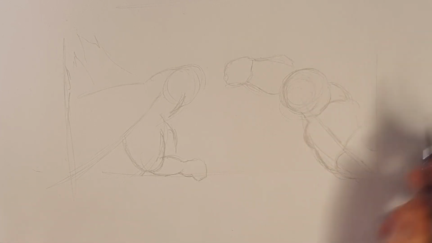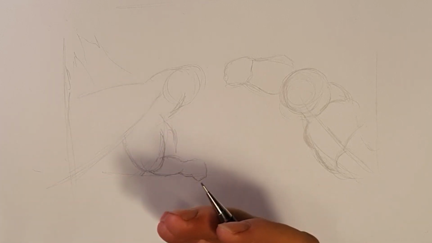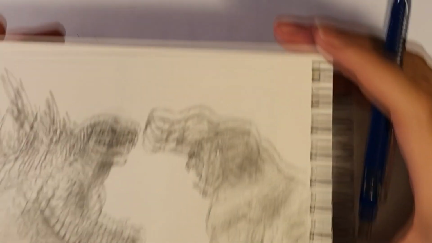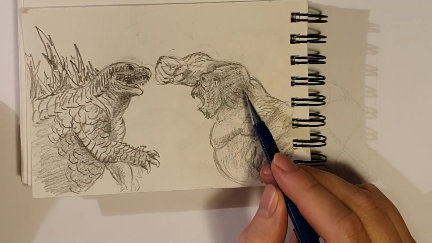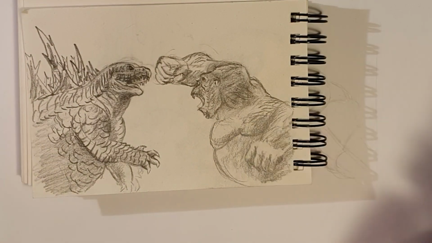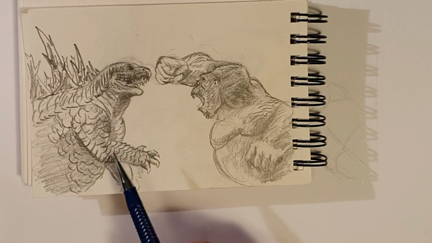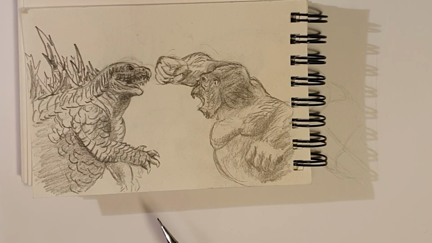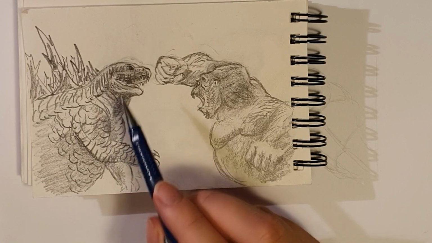So Kong, in my reference photo, he has a larger head than Godzilla, and Godzilla has a very small head compared to his body. So we have to make sure, wait, you can kind of see it over here. I might have just failed a little bit on the head of Kong, but it still looks kind of like an ape, so I'm okay with it. As you can see, the head of Kong is way larger than the head of Godzilla. So we need to make sure that in our drawing, the head of Godzilla is going to be smaller than the head of Kong.